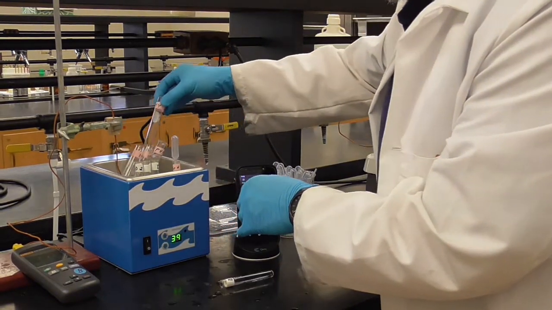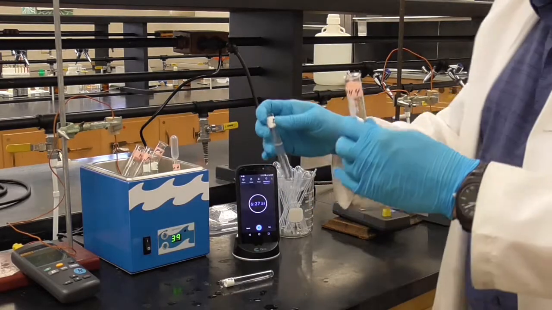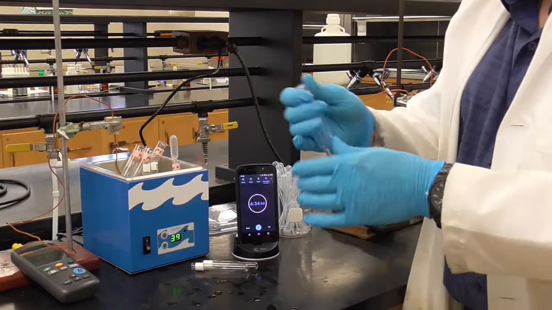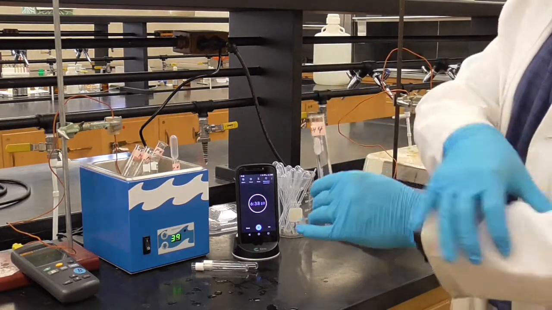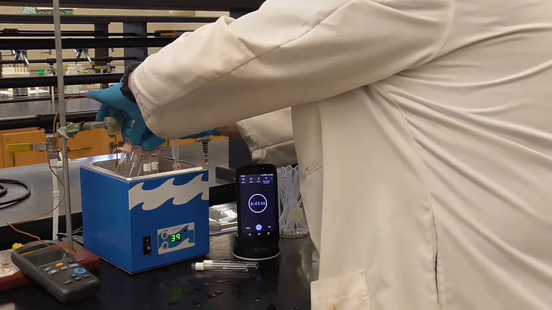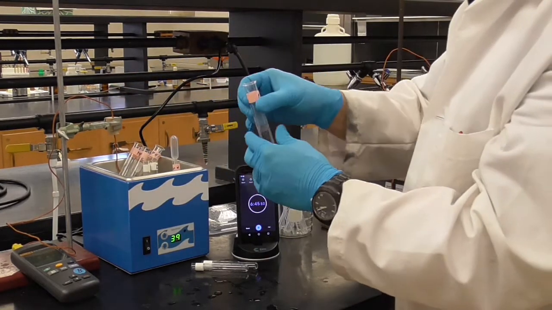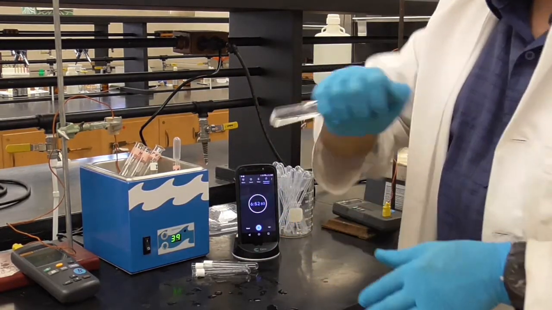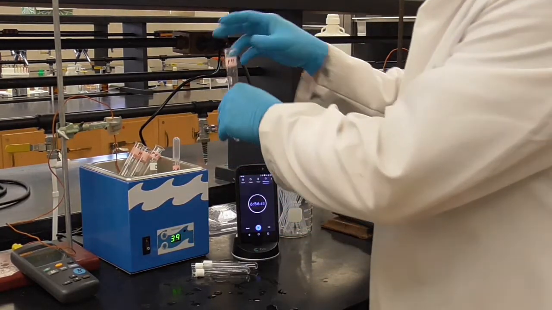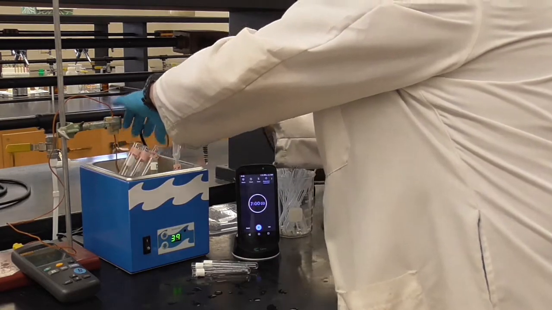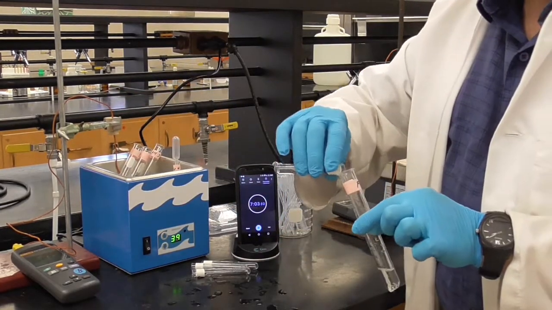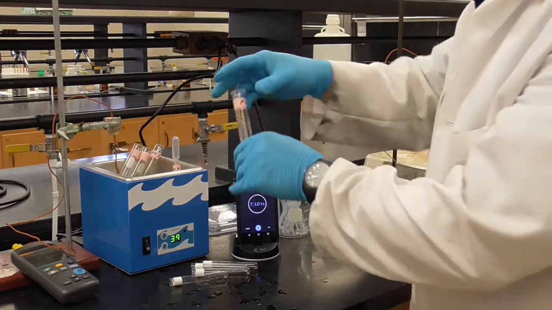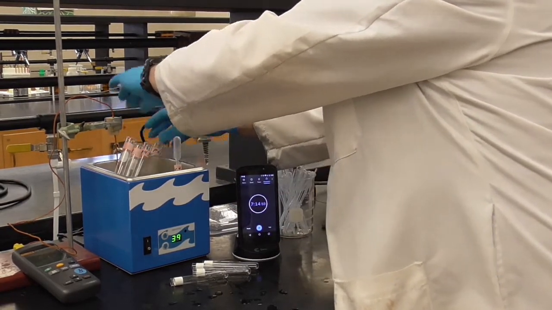And we'll just go ahead and do that for each of our tubes. Here's the pH 4. Add the starch. Give it a mix. Okay. pH 7. Okay. And pH 10. Okay, so we've got our amylase, our starch, at the different pHs.